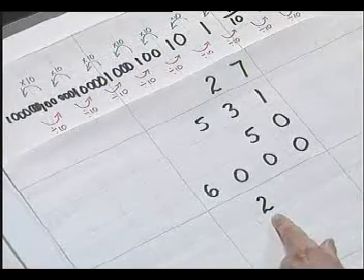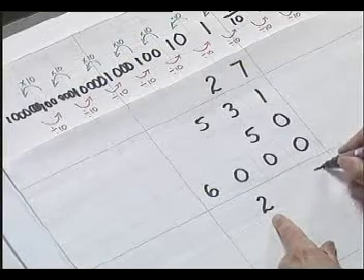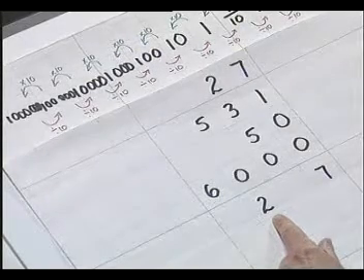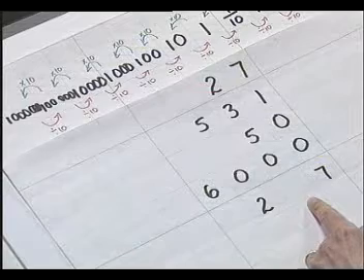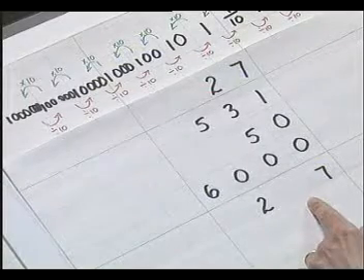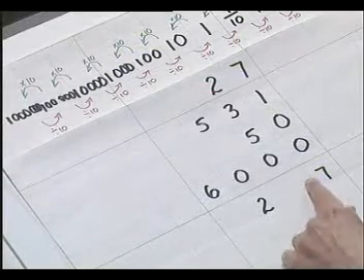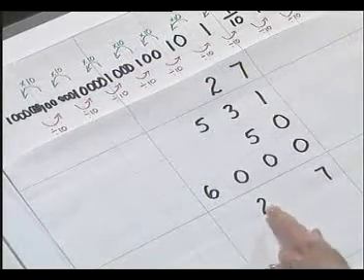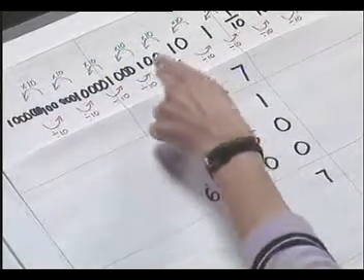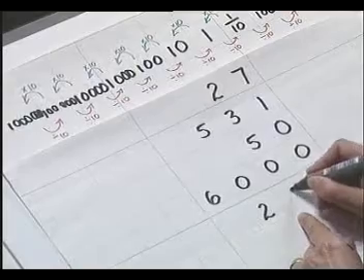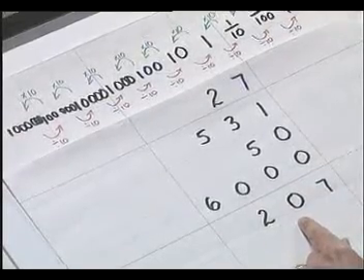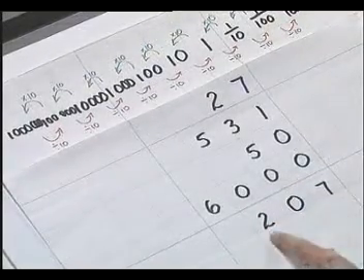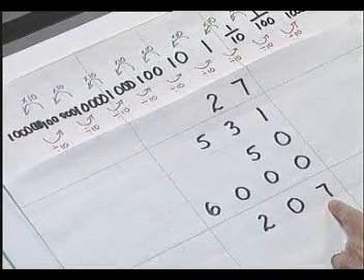Well, 200 goes in the hundreds column. Our 7 goes in the units column. There were no tens. So, again, to hold the place value, to make sure this 2 is in the hundreds column, we need to show that there's no tens. So 207.